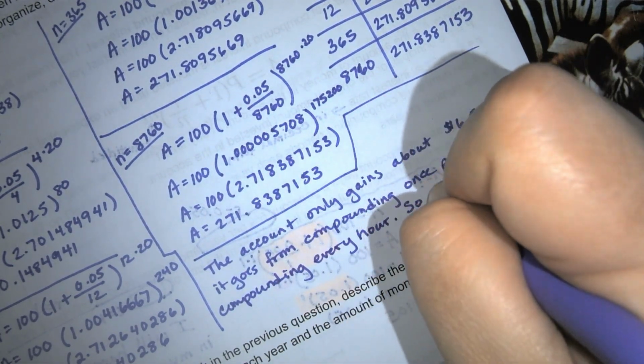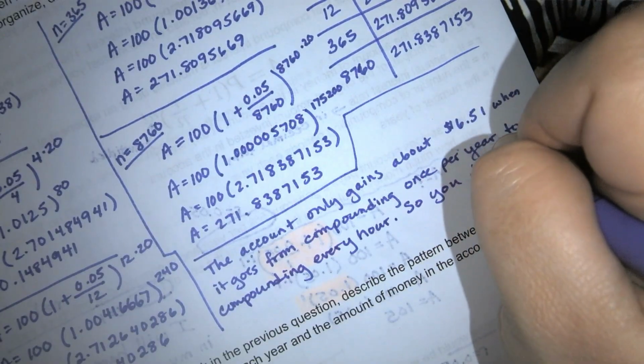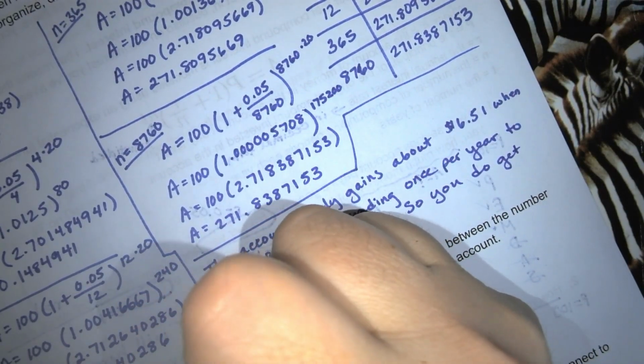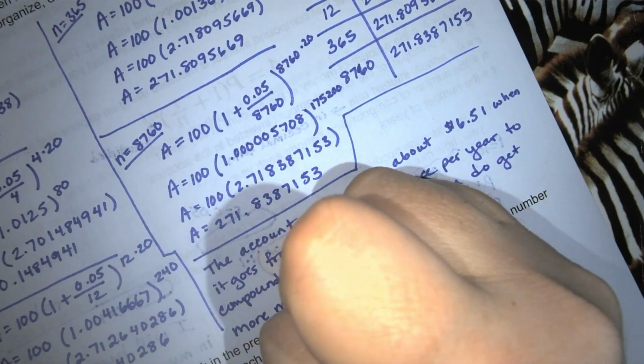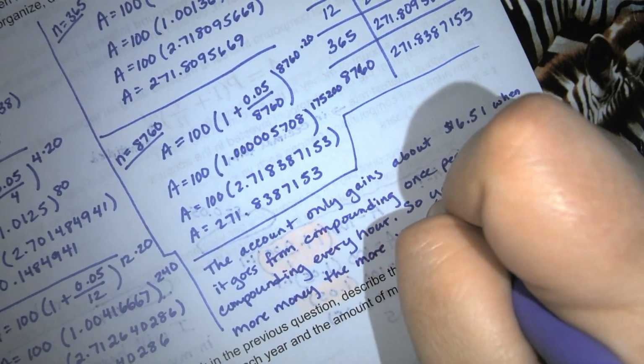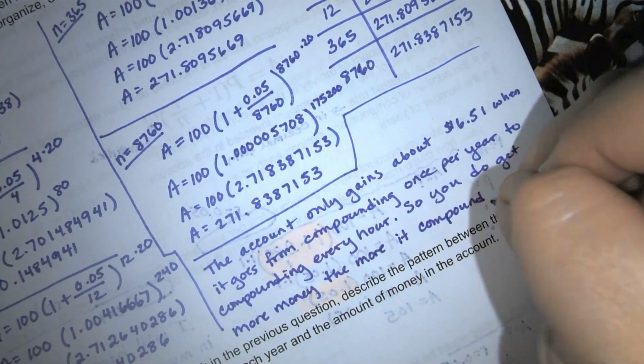So you do get more money the more often they compound, or the more they compound. But not a significant amount.